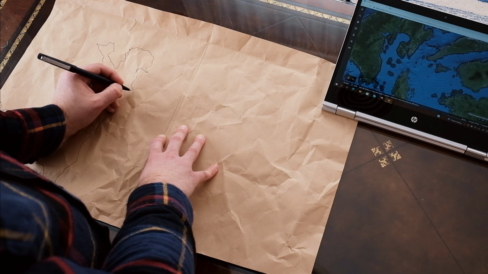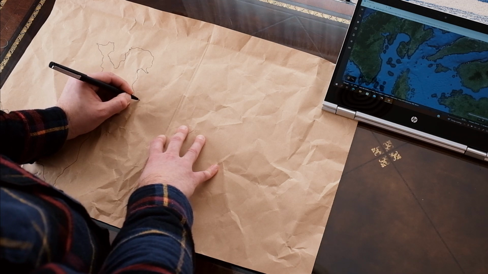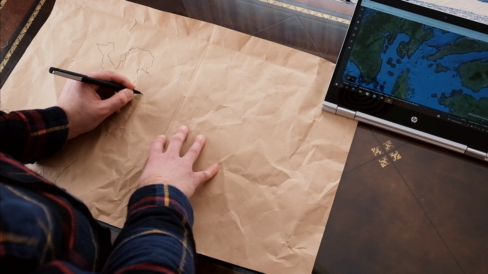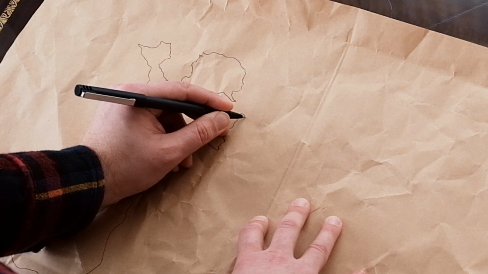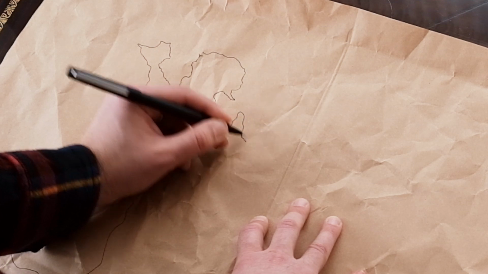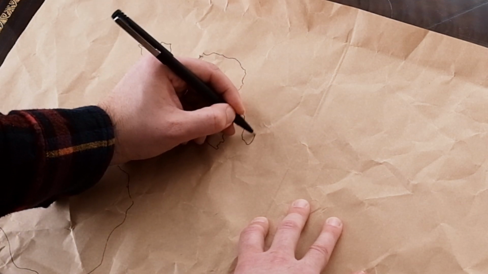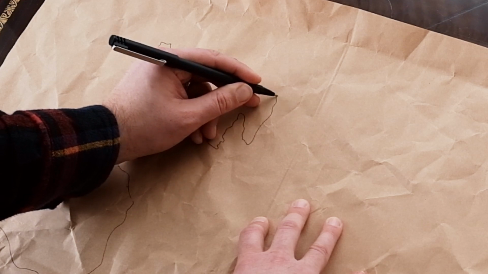And if you don't do that, you don't know where you're going. See, this side of the map has some little fingers coming out. Alright, look at this. It's quick and dirty.